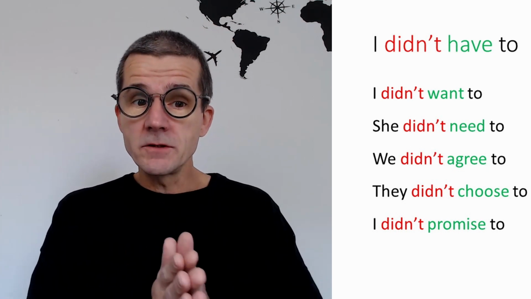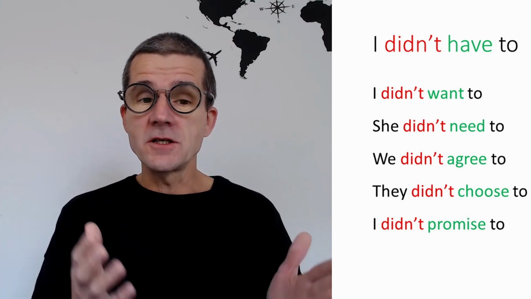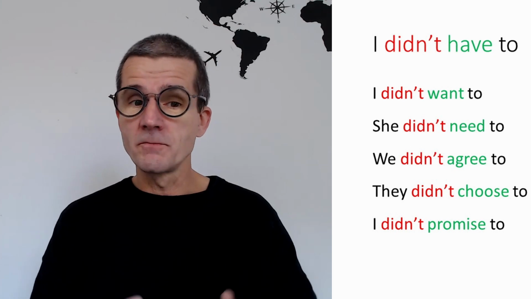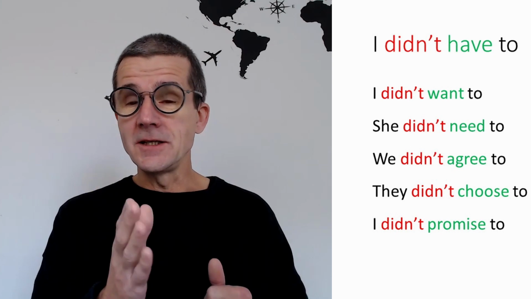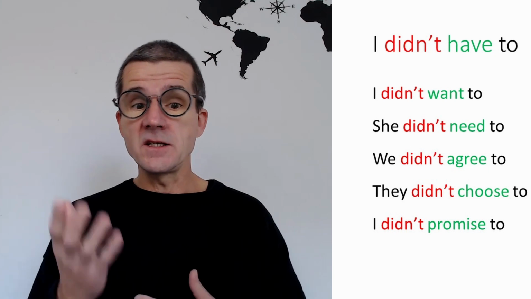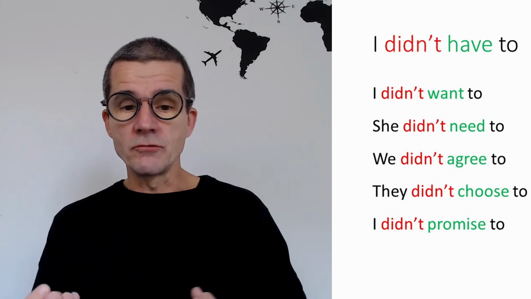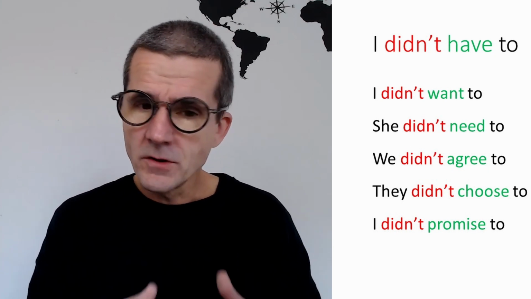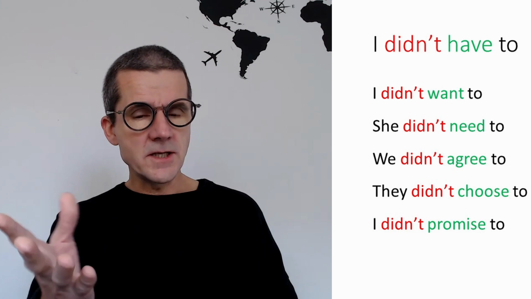Notice that the person, if it works with the type 2, doesn't change. It doesn't matter who's doing the action or not doing the action in this case. There's no change in "didn't." I didn't, she didn't, we didn't, they didn't, it didn't, etc. And "want to," "need to," "agree to," "choose to," "promise to" all work in the same way as "have to." I didn't want to, she didn't need to, we didn't agree to, they didn't choose to, I didn't promise to.